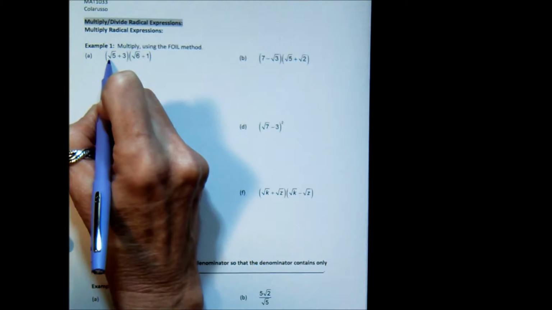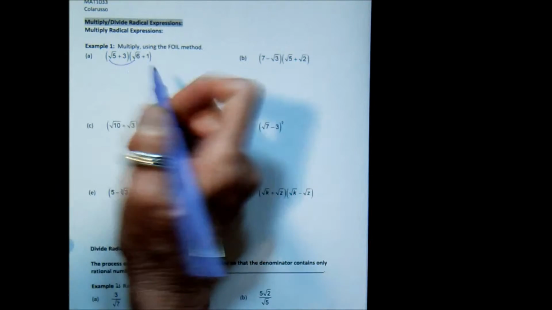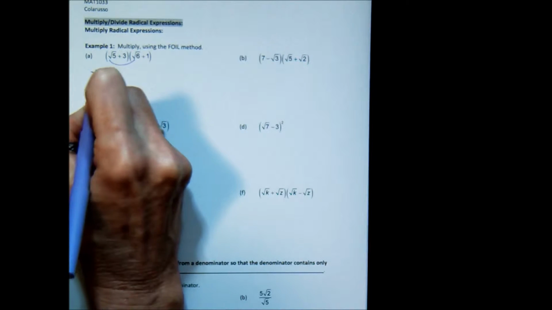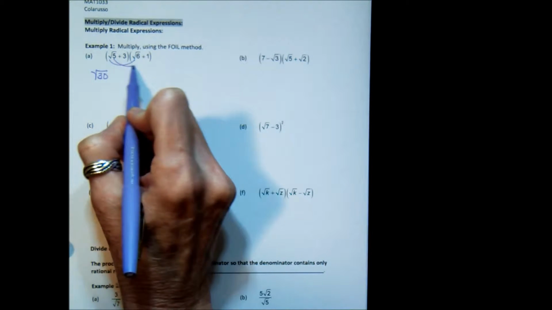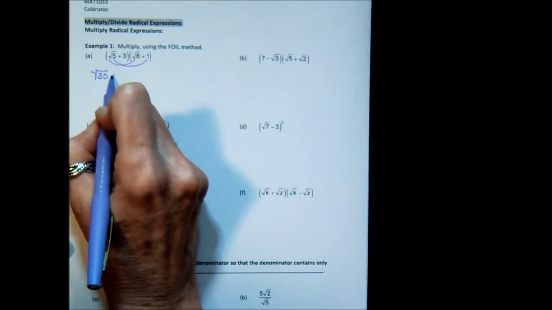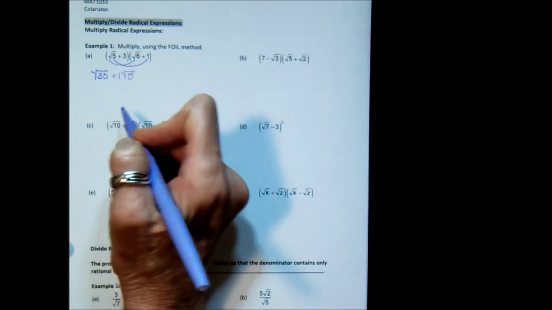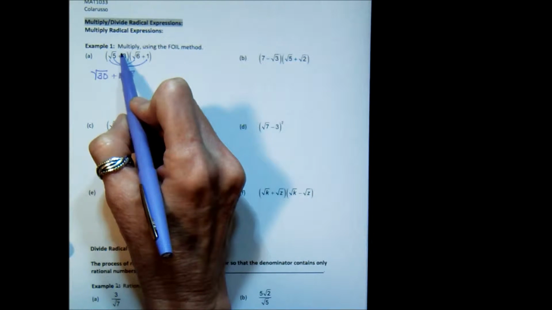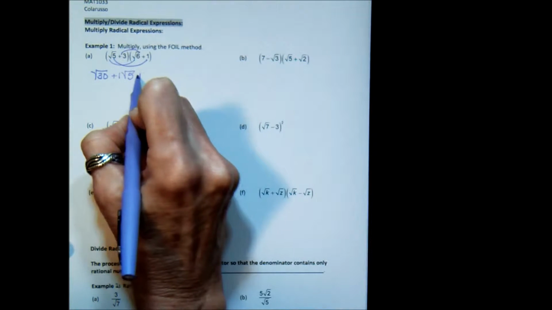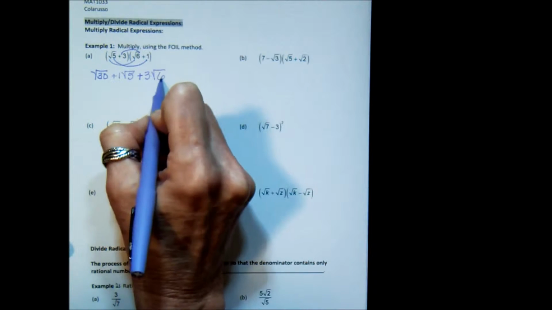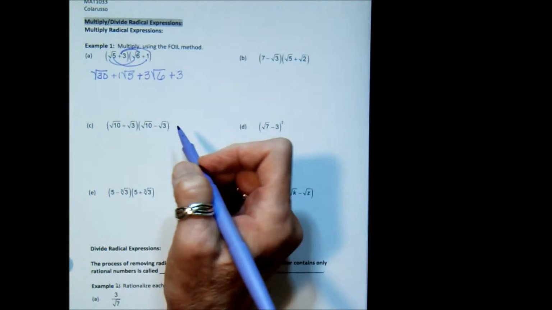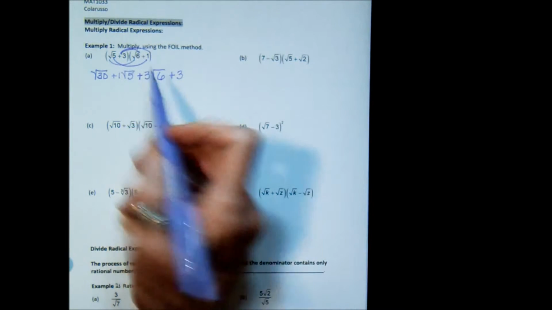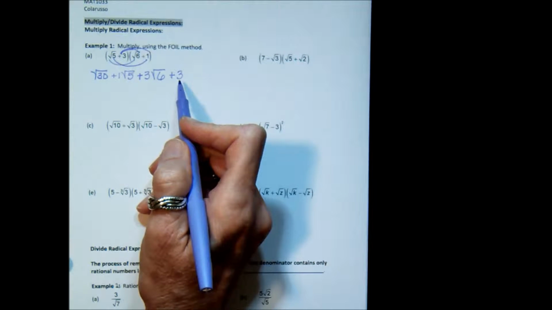So we say radical 5 times radical 6. We can apply the product rule. That is square root of 30. Radical 5 times positive 1 is 1 radical 5. Then we have radical 3 times 6 is positive 3 radical 6. And finally, radical 3 times radical 1 is positive 3 times 1. No radicals here. Positive 3 times positive 1 is 3.